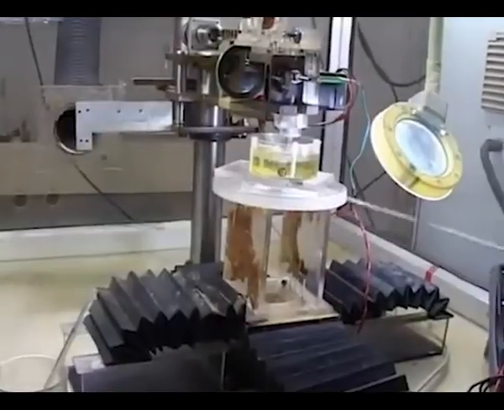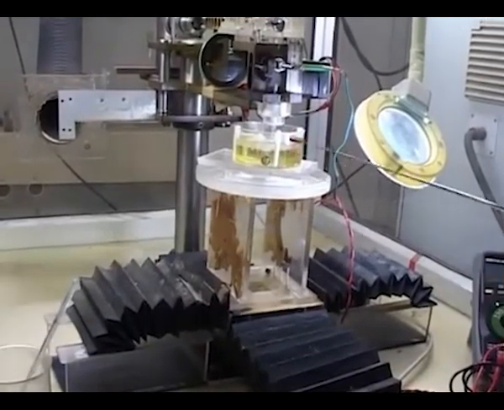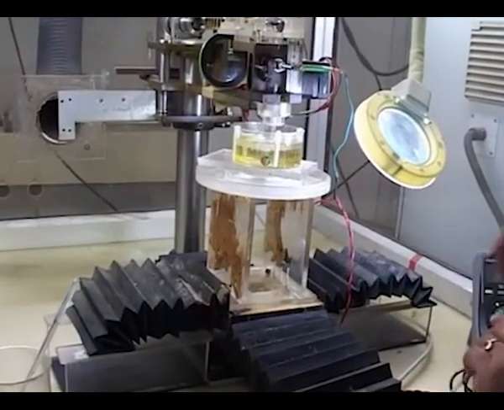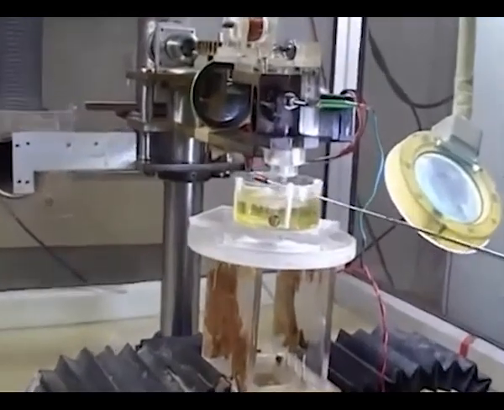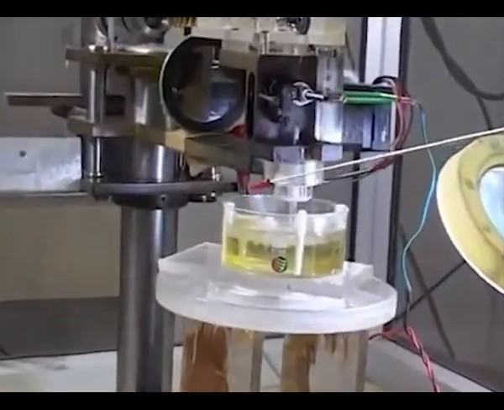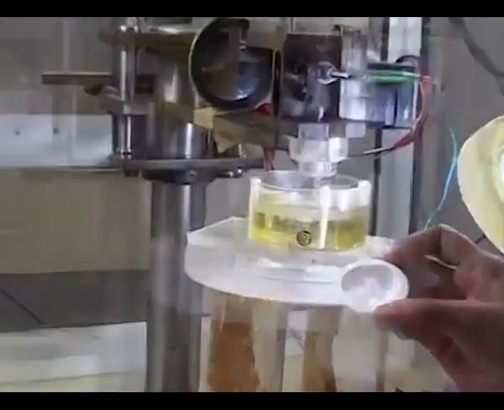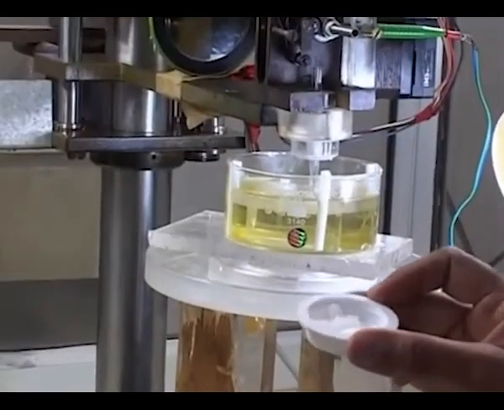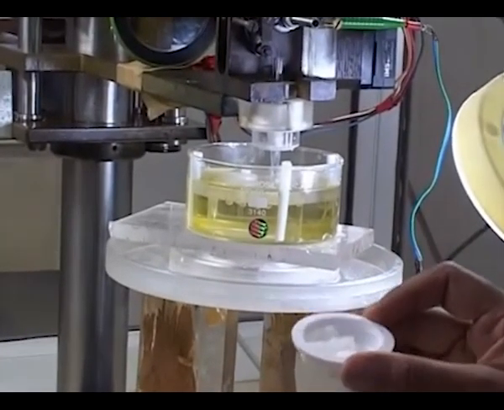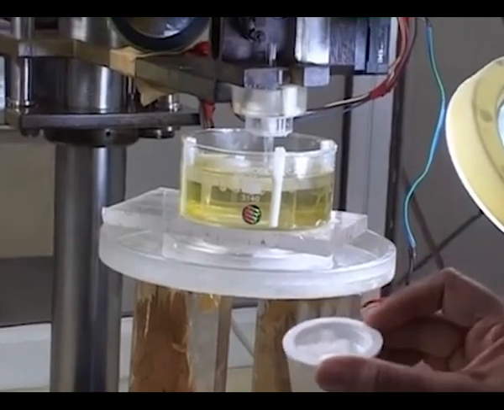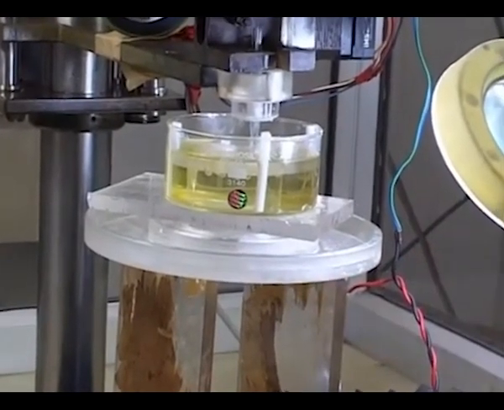So after seeing the operation of how the stages move, we will now set up the experiment. Here you see the electrolyte cell, which comprises a beaker. This is filled with 14% NaOH. These NaOH pellets look like this. We weigh them on the electronic weighing machine. For making a 14% NaOH solution, we have to dissolve 14 gram of NaOH pellets in 100 gram of water. So this is how the solution is prepared.